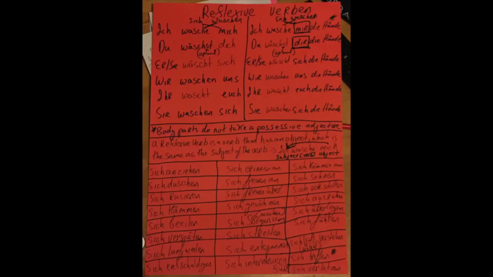And in the last column, sich kümmern is to look after. Sich sehnen, to long for. Sich vorstellen, to introduce. Sich ausruhen, what's sich ausruhen again? To relax, to wind down. Sich überlegen, to consider.